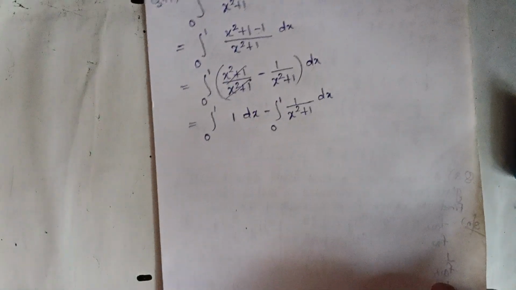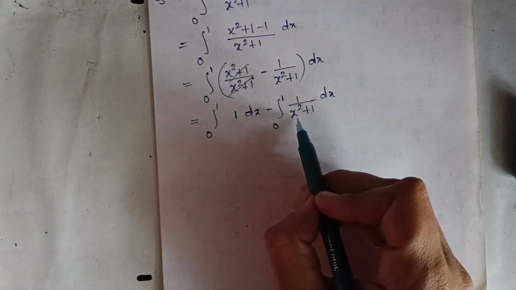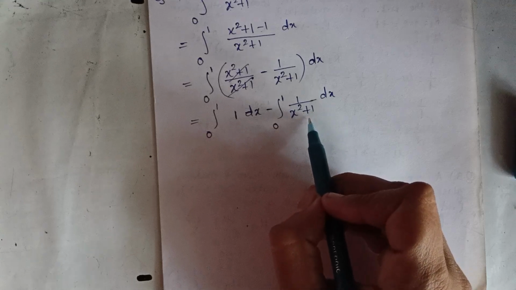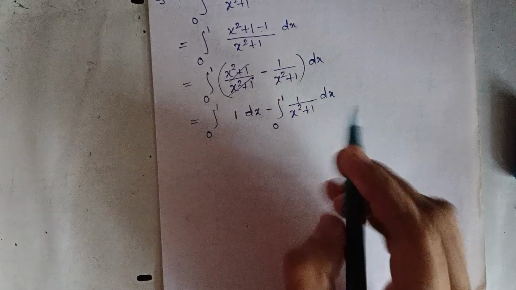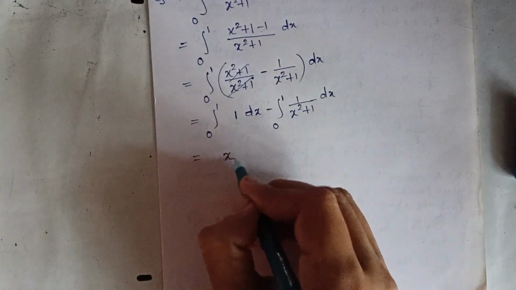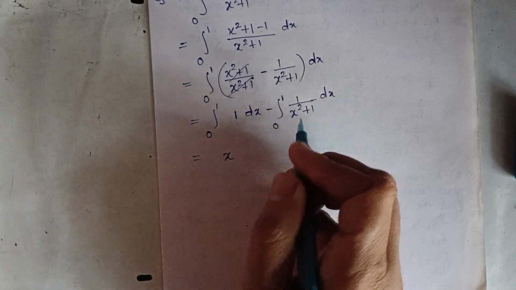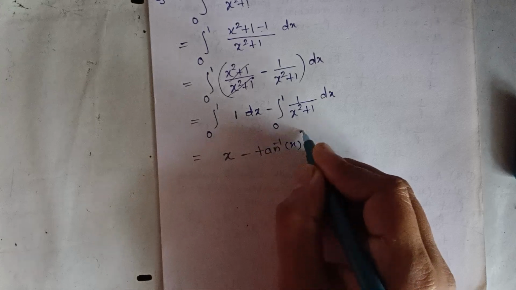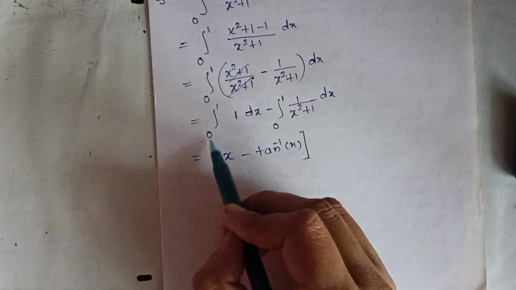So this is a square plus x square form. So this is your tan inverse. Integral of 1 is x and this part it is tan inverse of x. Limit is from 0 to 1.